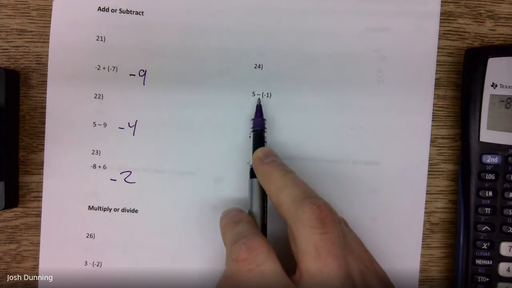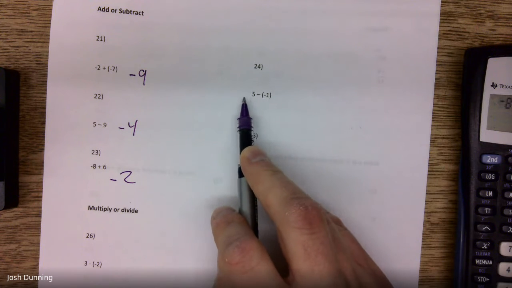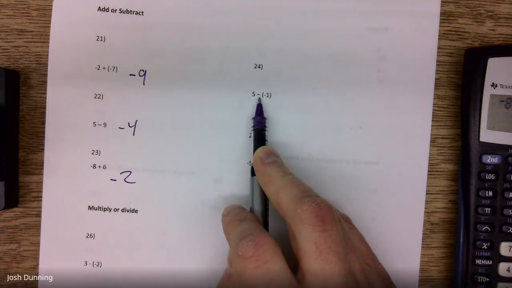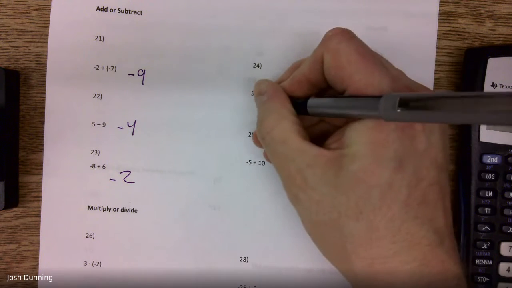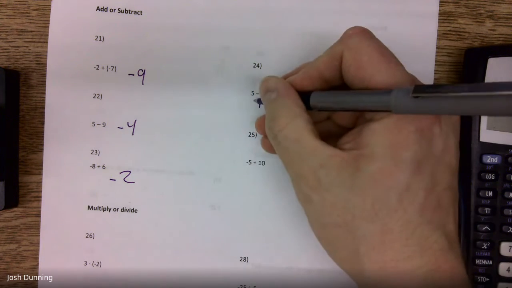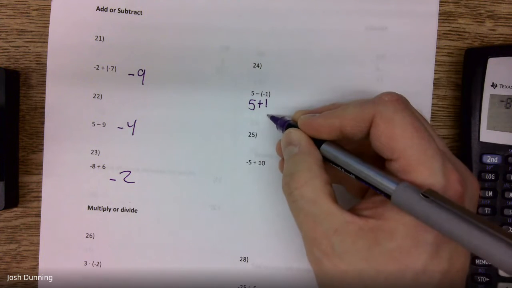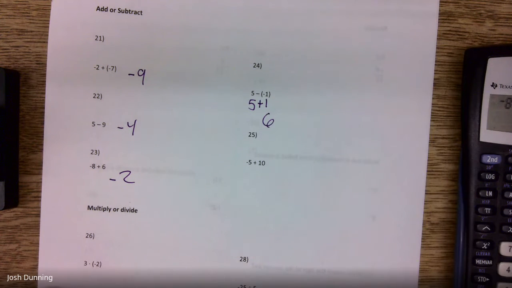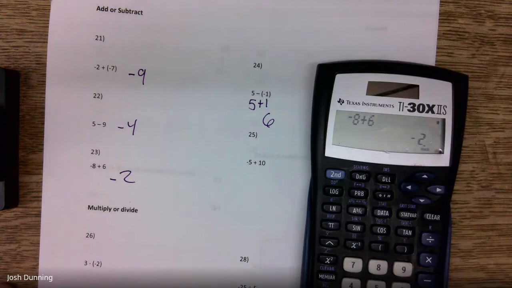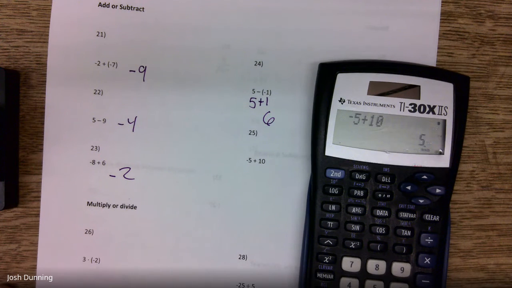24, when you subtract a negative, who cares what's out here? Just change minus the negative to plus the positive. And drop the 5 down. Hey, it's easy now, hopefully. 6. And then 25, negative 5 plus 10, 5.